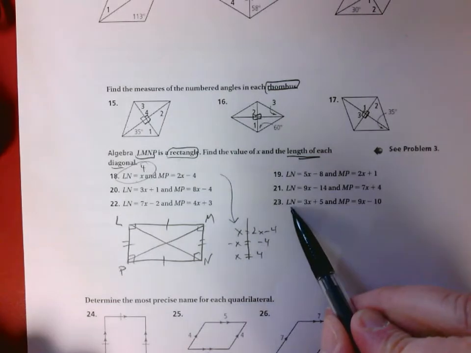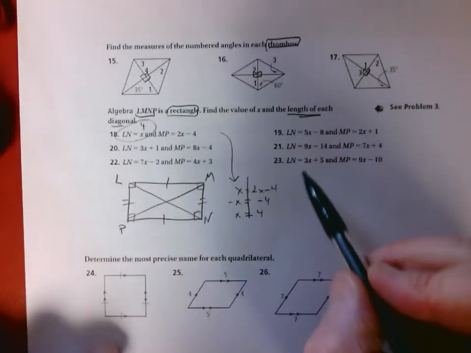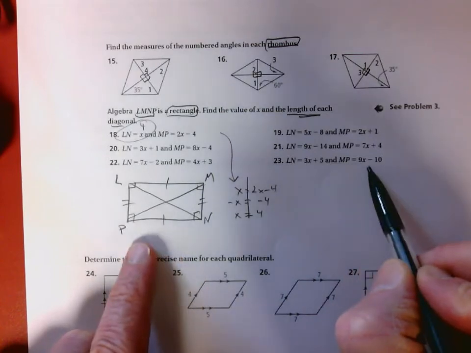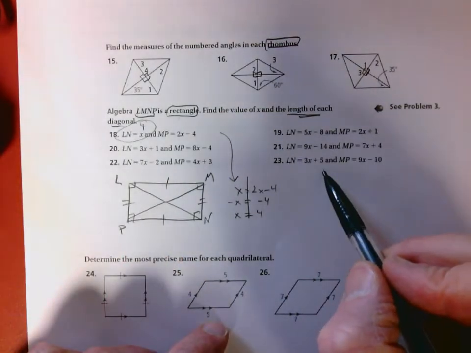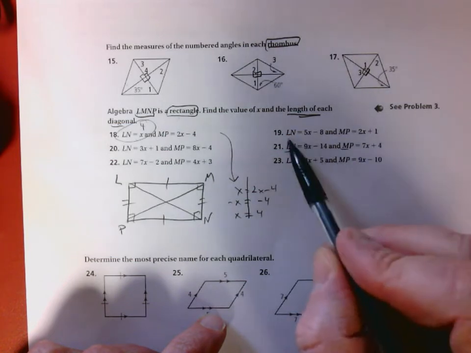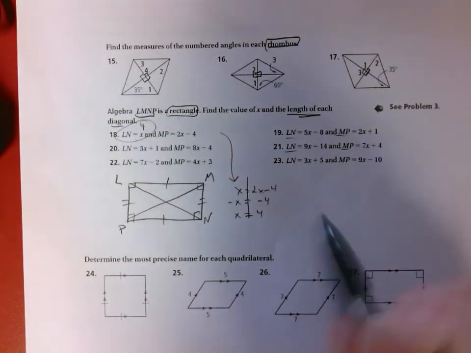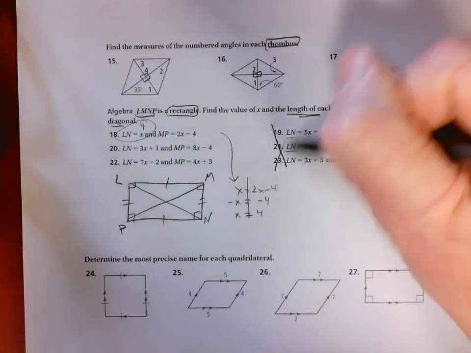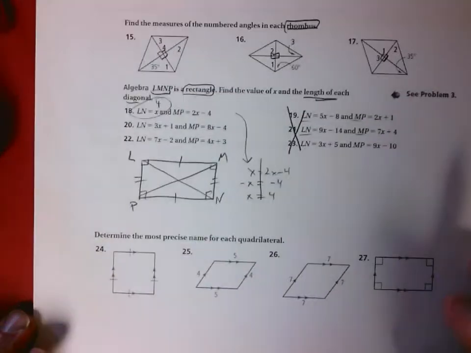I'll skip down here and do number 23. LN is a diagonal, and MP. No different. They're all the same, just different solving. Make sure you find the diagonals. Why don't you go ahead and skip 19 through 23. I'll know if you watched the video or not if you skip those.